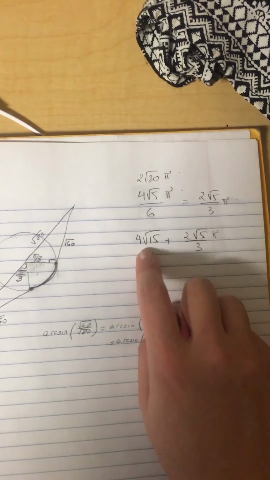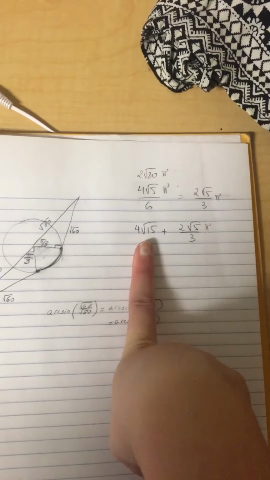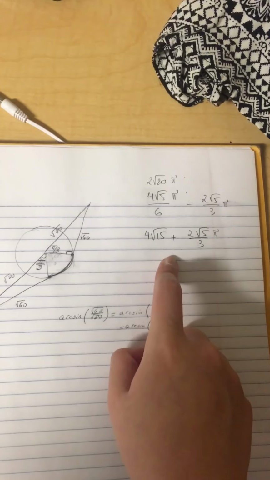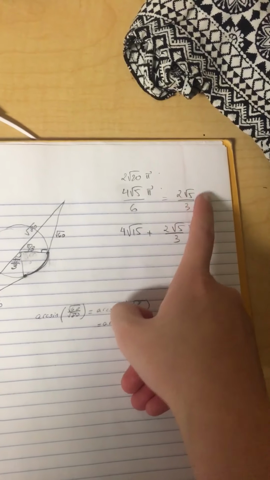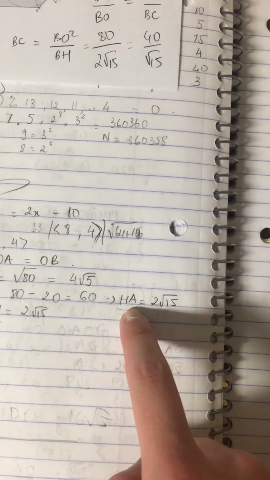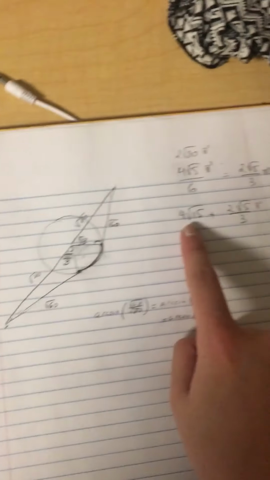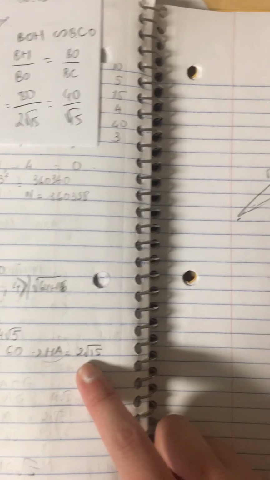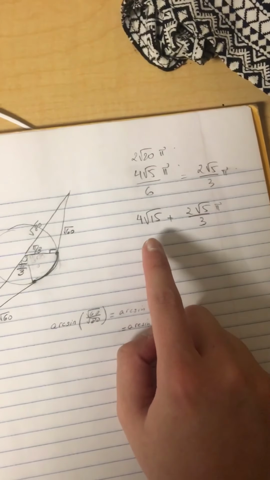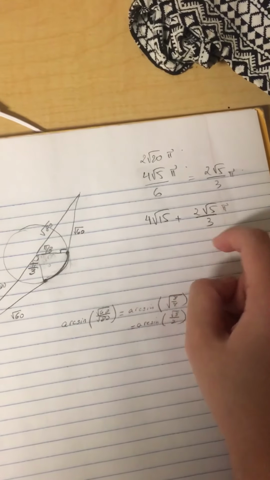divided by 3. So the path that we're looking for is the length of this curve over here, plus the length of HA, which is the tangent line, times 2, because there are two tangent lines, which is 2 square root of 15 times 2, which is 4 square root of 15, plus the length of the curve.